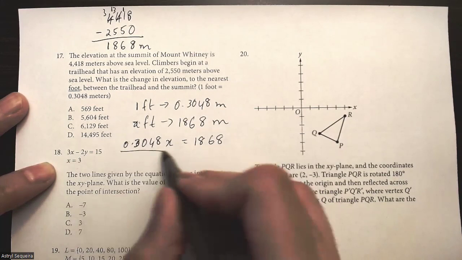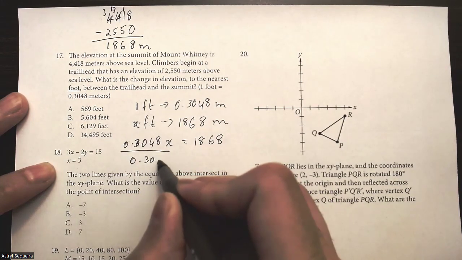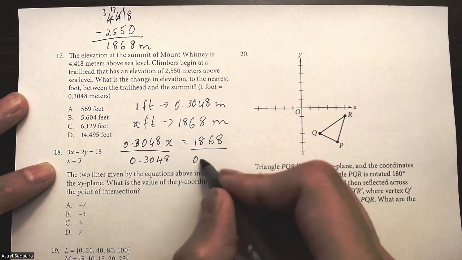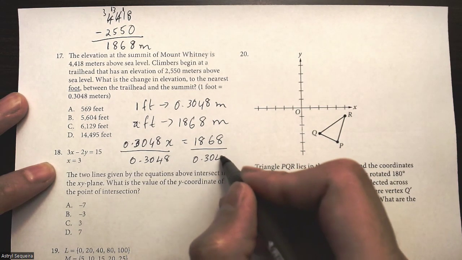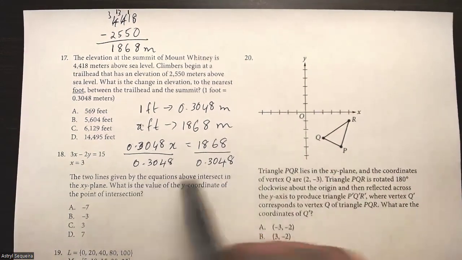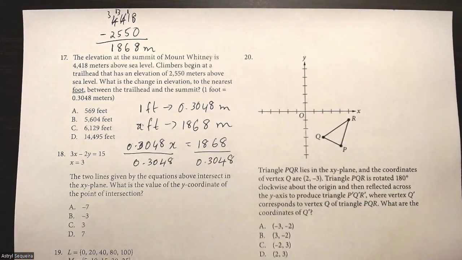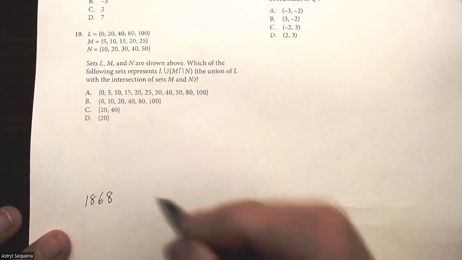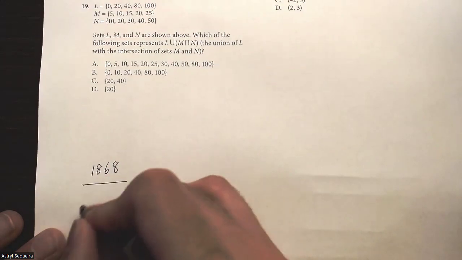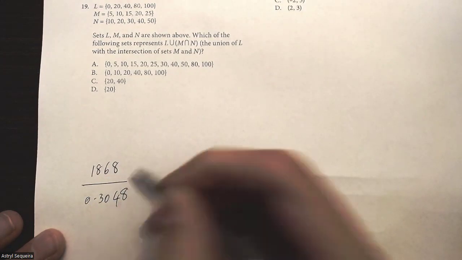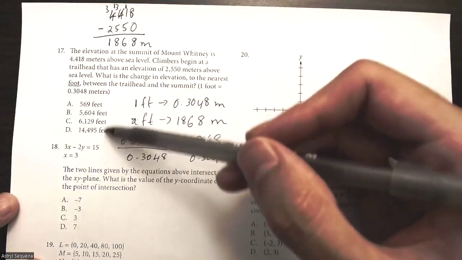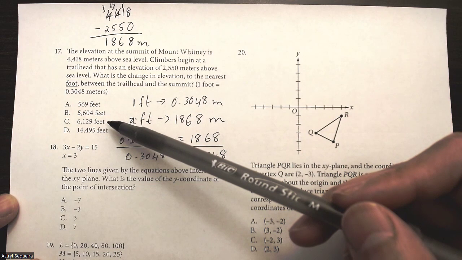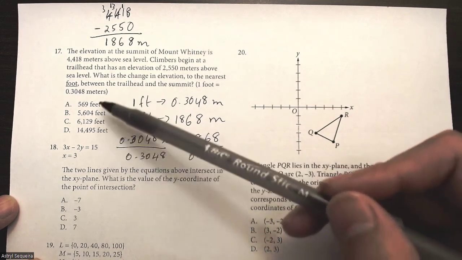And then we're going to divide both sides by 0.3048. So this over here is a really tough calculation to do. I'll write it at the bottom of the sheet actually, just to show you how I'm going to do it. If we look at the answers, they're not too close together. The second and third one are slightly close, I guess, but these two are far apart.